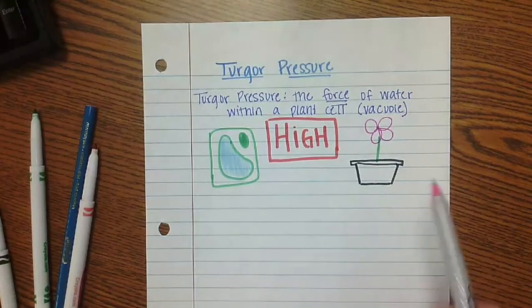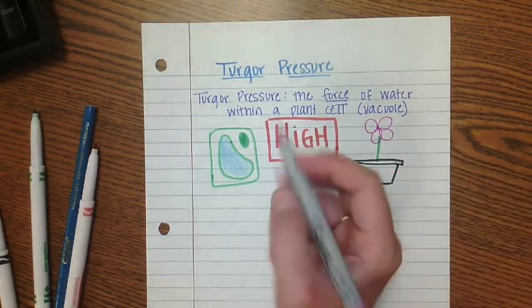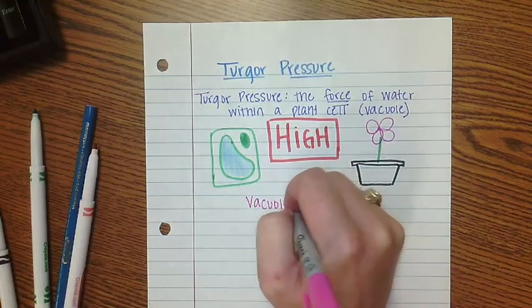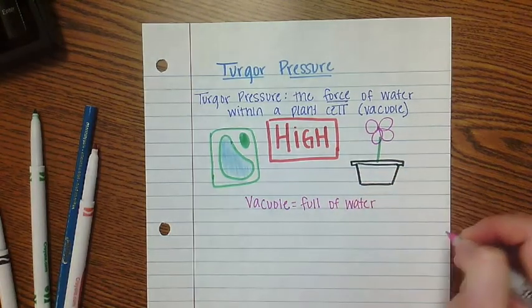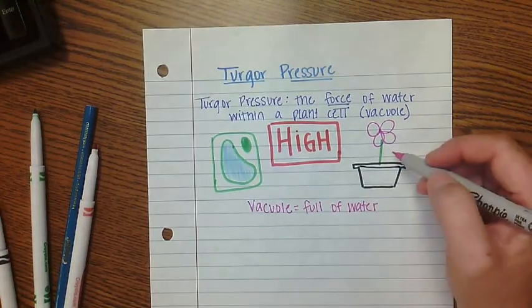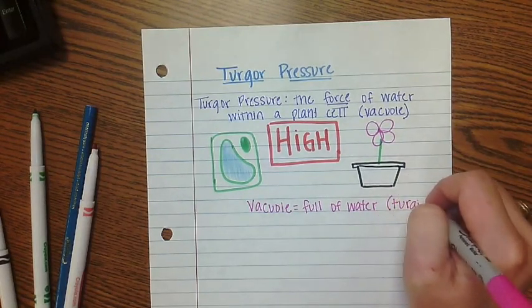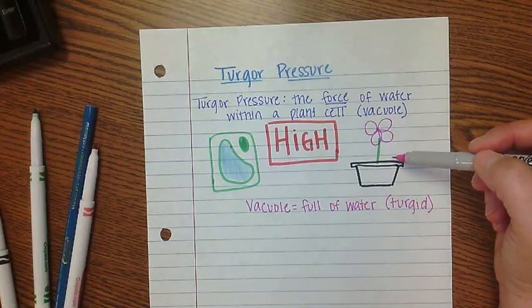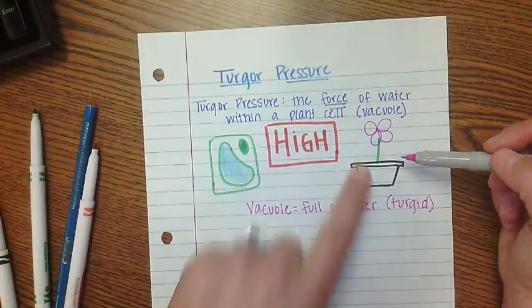Okay, so this plant has high turgor pressure because it is standing upright. The vacuole is full of water. Another term we would use to describe this plant is turgid. So when I'm looking at this plant, I would say the vacuole is full. This plant has high turgor pressure. This plant is turgid. All of those phrases would describe this plant.